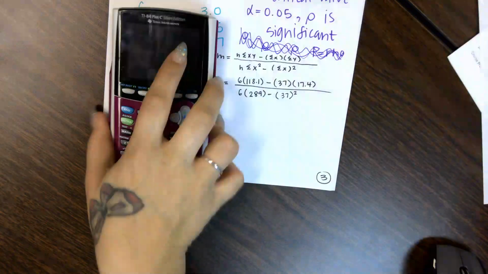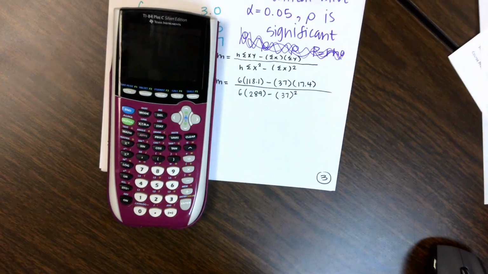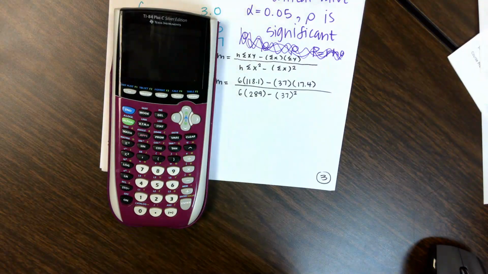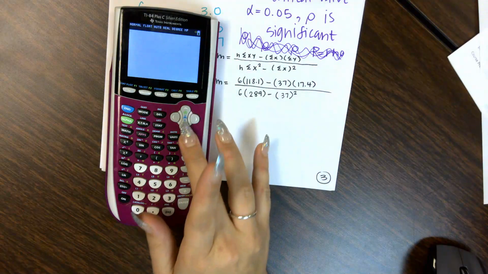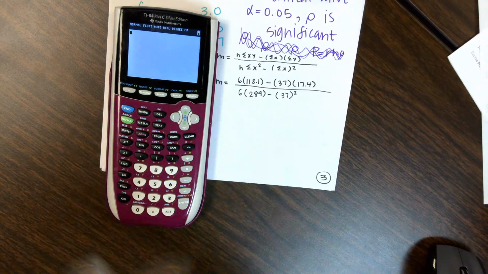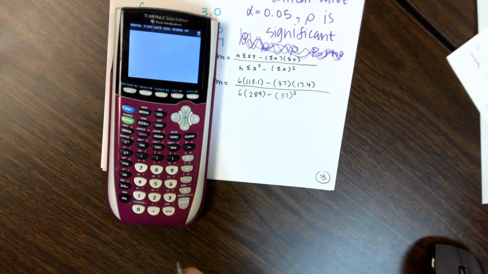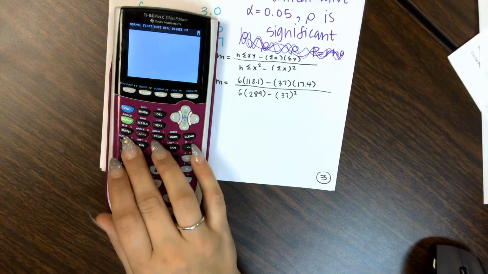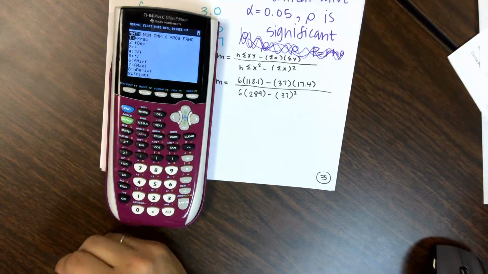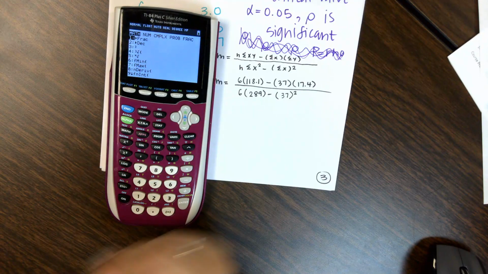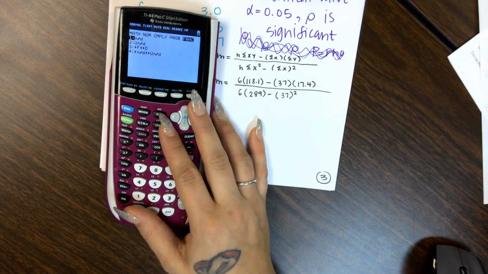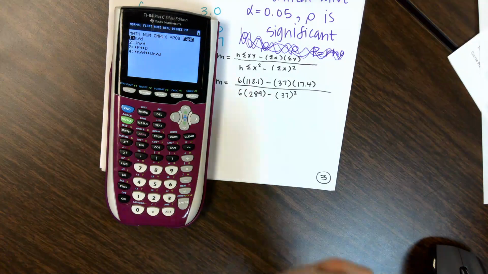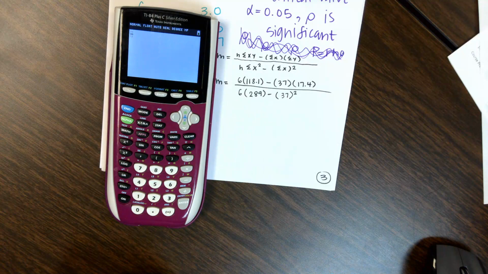I created a little fraction on my calculator, and then I just went in and put it exactly the way I see it. I always clear, just to make it not so cluttered. If you touch the math button and go to the left, do you see where it says N over D? That means numerator over denominator. It actually creates a cute little fraction. It's blank on the top, blank on the bottom.